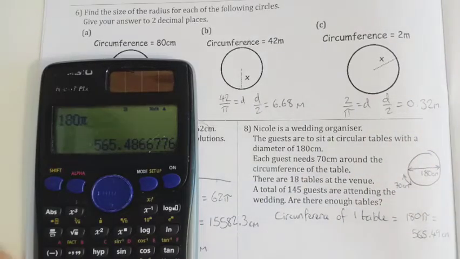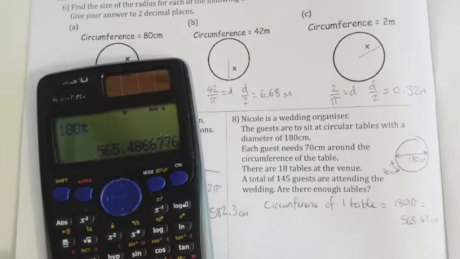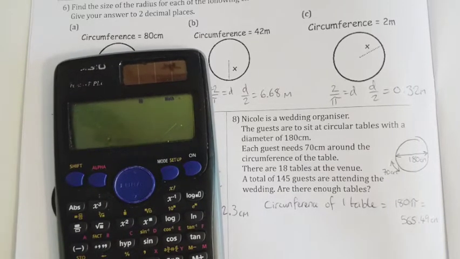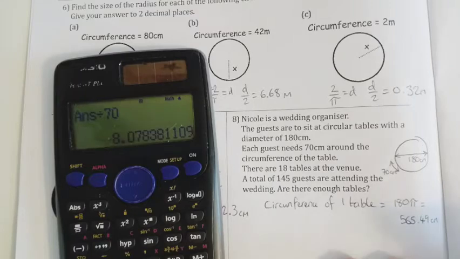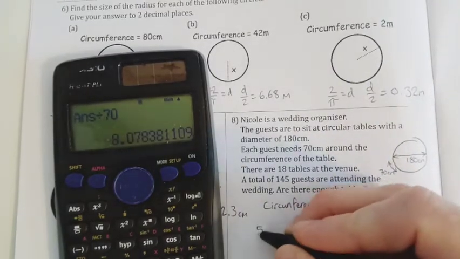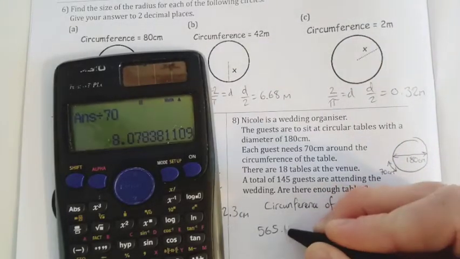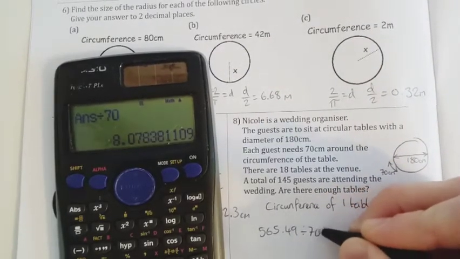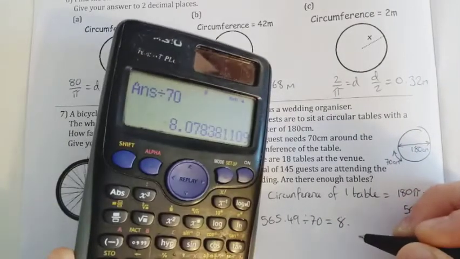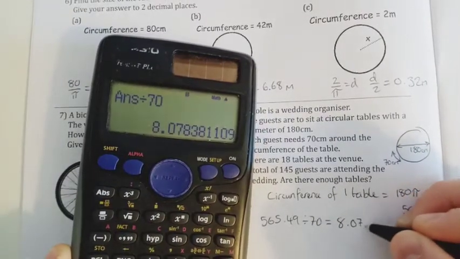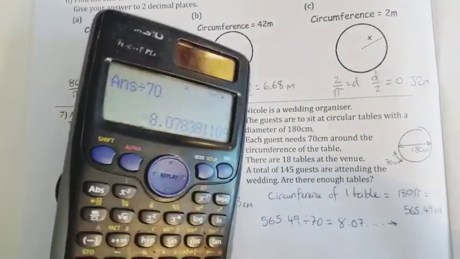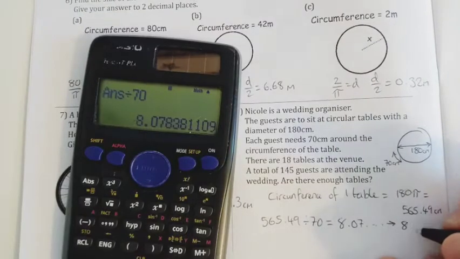That's rounded just to be accurate enough. Now we're going to divide that by 70 because each guest needs 70 centimetres, and that'll tell us how many guests we can fit around a table. So 565.49 divided by 70 gives us 8.07 and so on. Which means you can't fit 8.07 guests around a table, you can fit 8 guests per table.